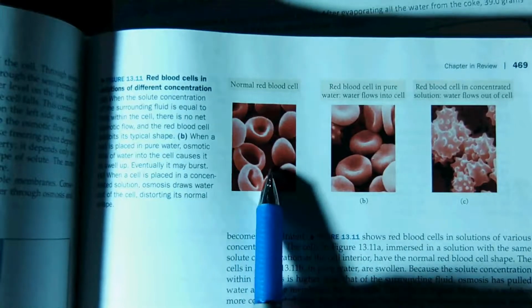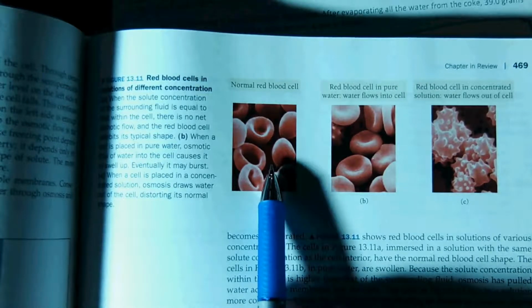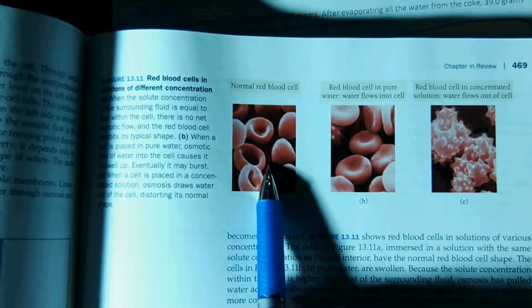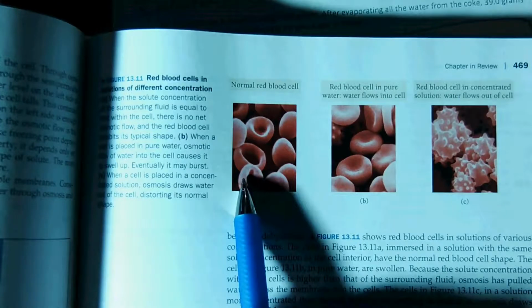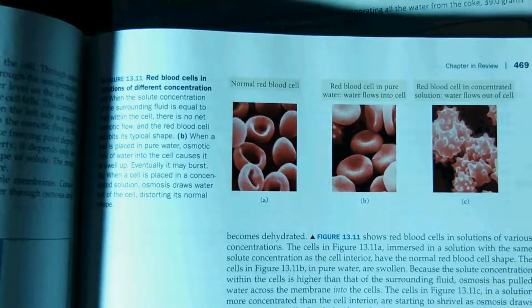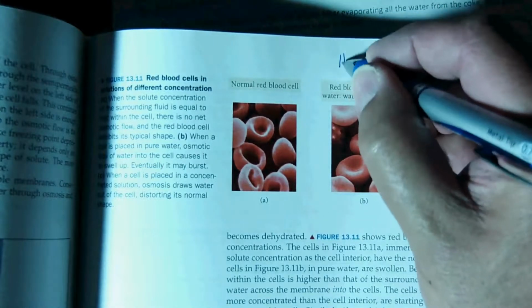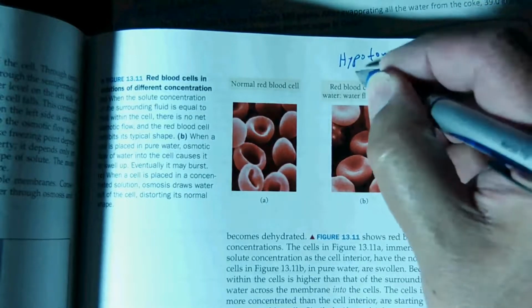That's referred to as an isotonic solution in biology. So the osmotic pressure of the plasma and the osmotic pressure of the solution inside the cells are equal. There's no tendency for water to flow in or out of the cell. That's an isotonic solution. Now, this picture here represents what's called a hypotonic solution.